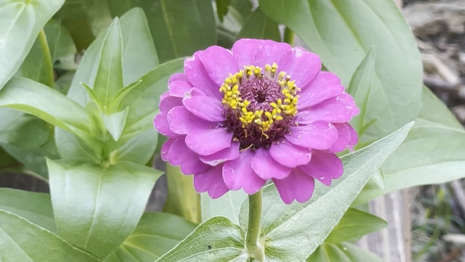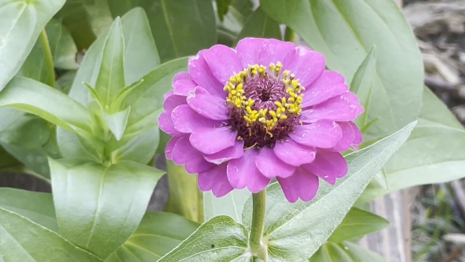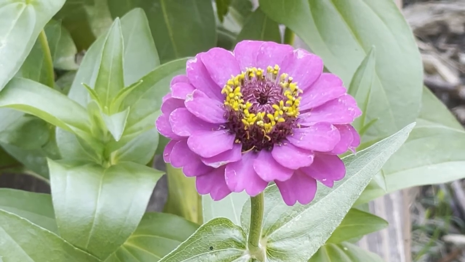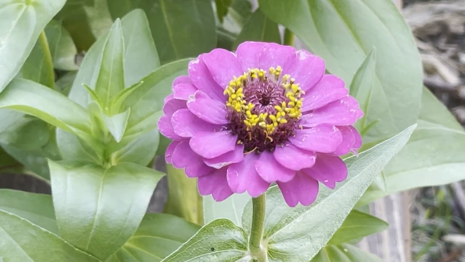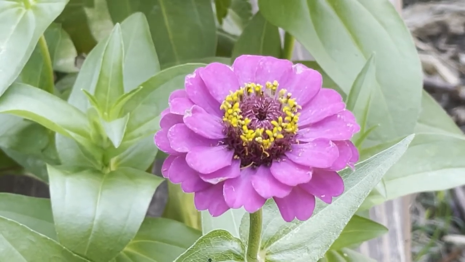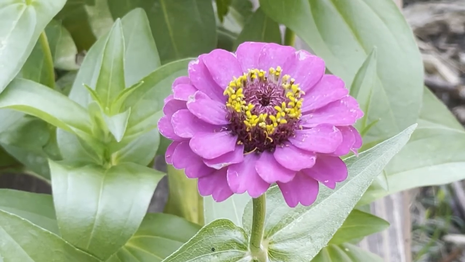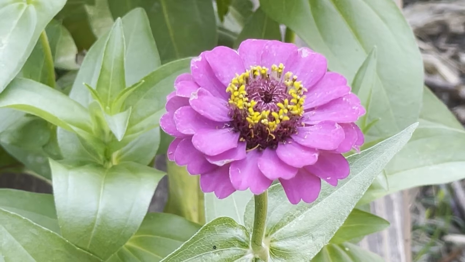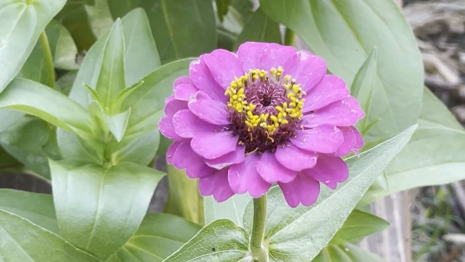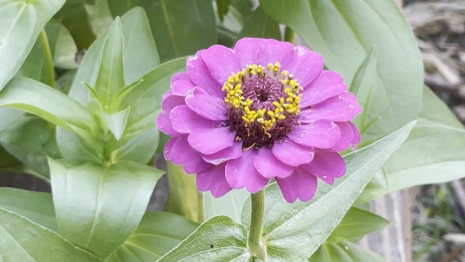But before I get started, I do want to talk just a little bit about what you see in the video today. Today I'm showing you a beautiful zinnia flower. We have zinnias all over the yard. Some are pink, some are yellow, some are variegated. This beautiful pink one is in a flower bed where we have mostly all flowers. Okay, enough about the garden.